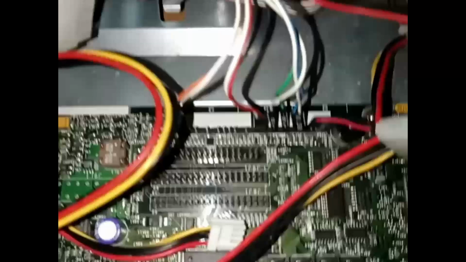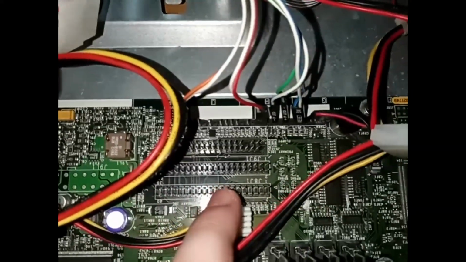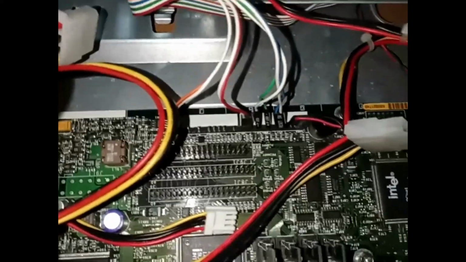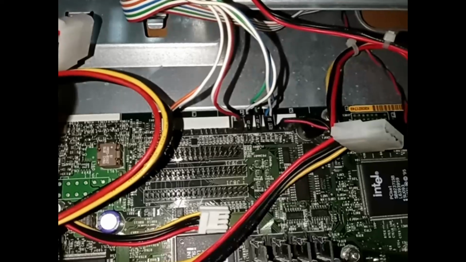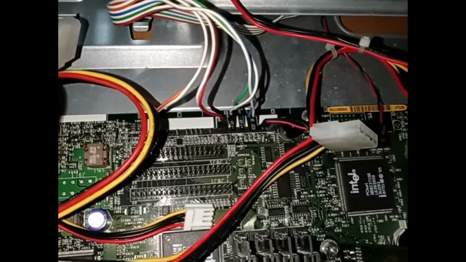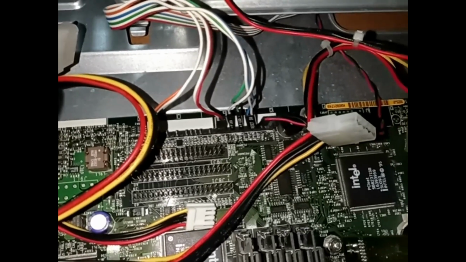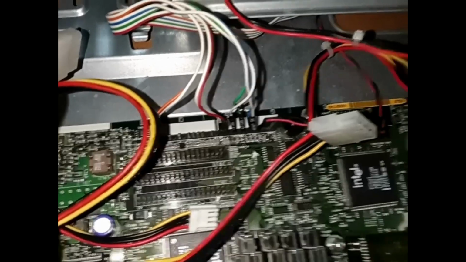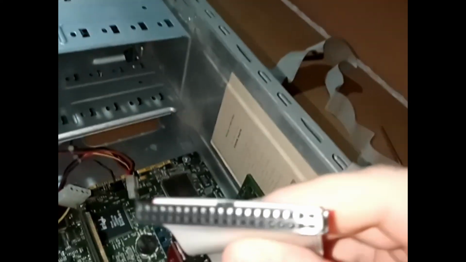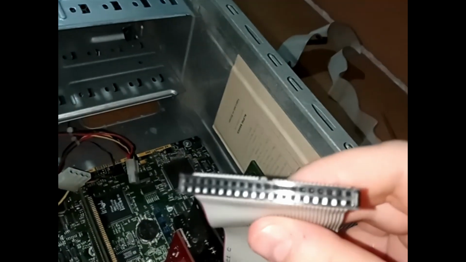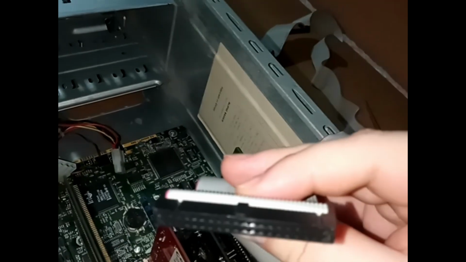But if you look here at the IDE connector, you might notice that there's a pin missing. That is because early cables had that pin covered in the cable itself, so you knew how to properly plug it in.